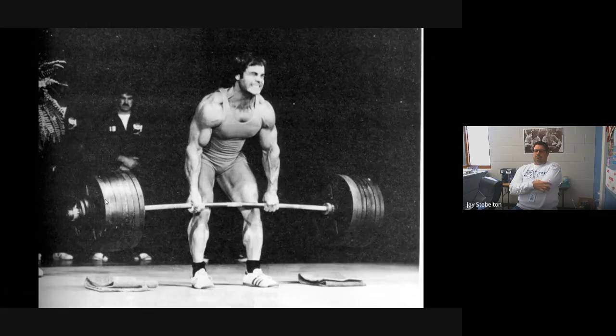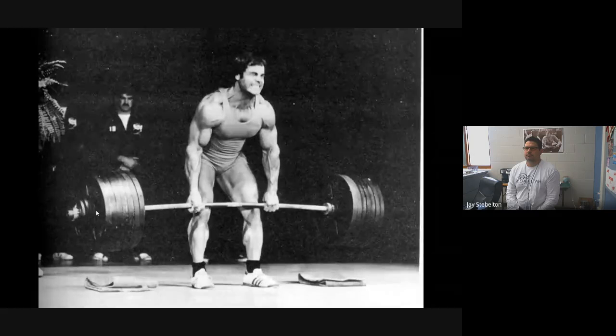So that's 7 plates here, 7 plates there at 45 pounds each. That's 630 pounds. The bar itself is another 45. And if you look, there's a pair of dimes, a pair of nickels, and the collars. That is a 700-pound deadlift. Walk over, pick up 700 pounds.